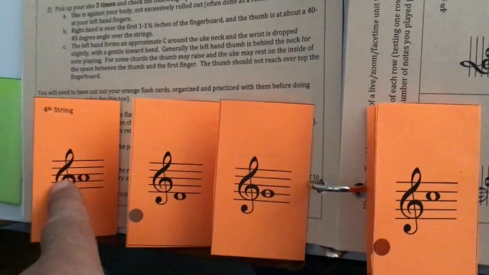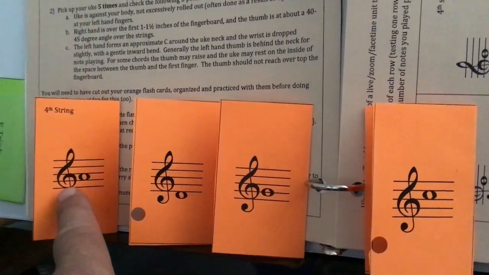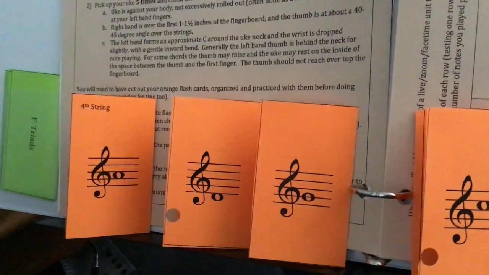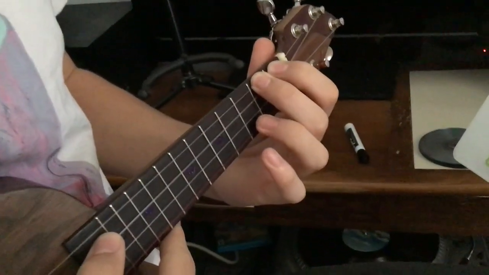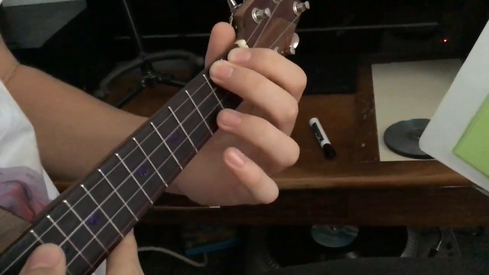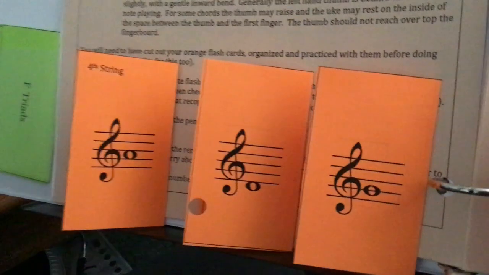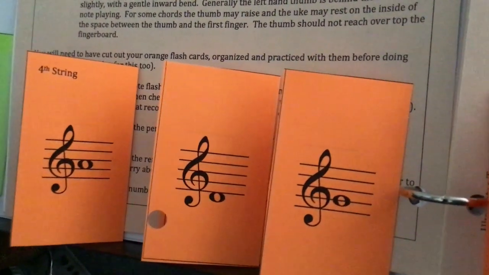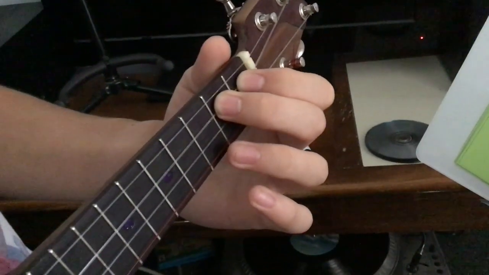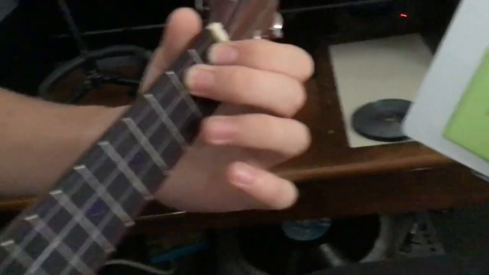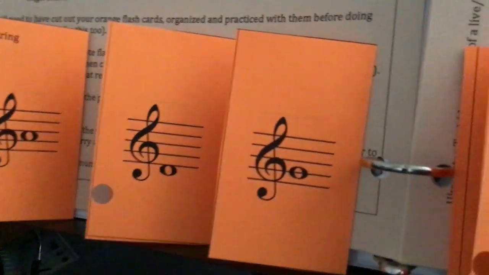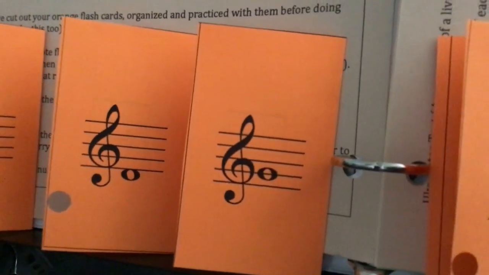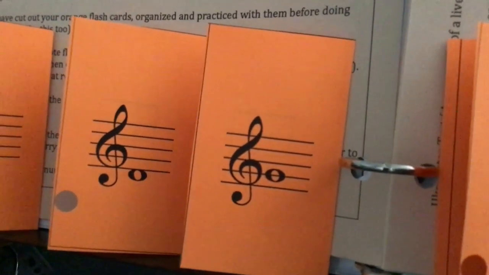So on the 4th string, G was open, so A will be your second finger. Good, and you're using your second finger to play it. And then on your 3rd string, the open string was C, and so the D will be your second finger. Good. And then on the 2nd string, which was an open E, we skip the F and we go right to G, which is your 3rd finger.